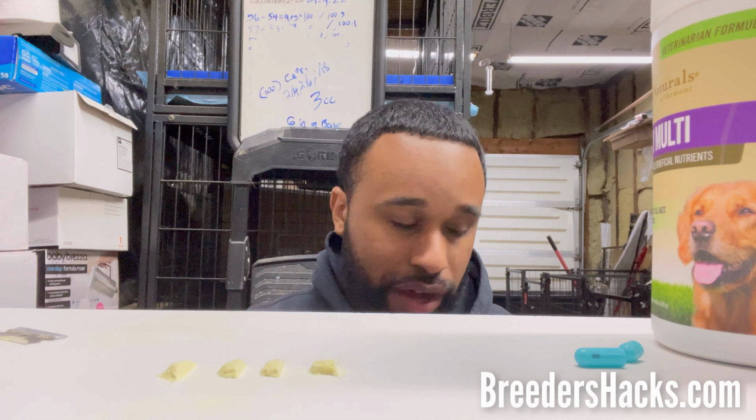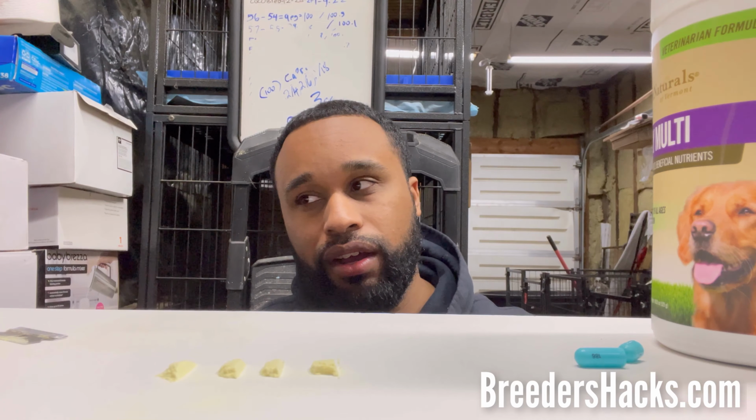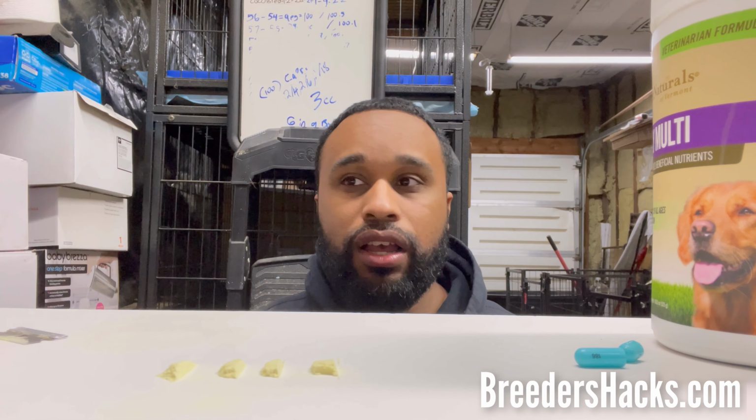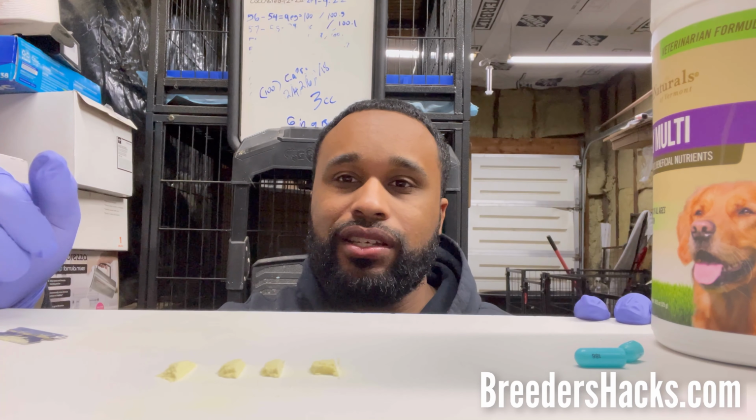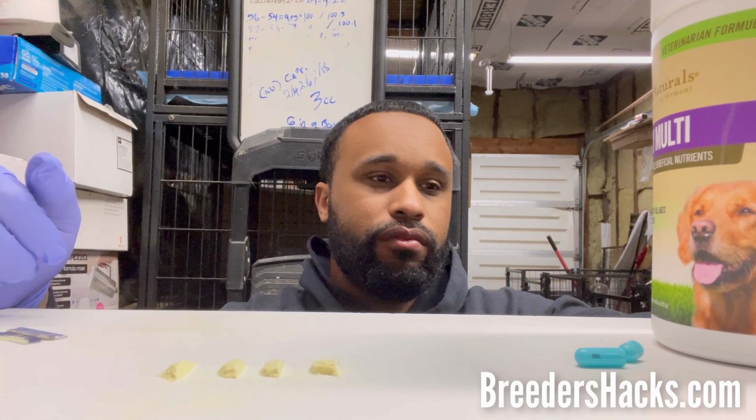So now that it's in this powder form, you have a couple options. Depending on the medicine, some antibiotics and some medicines can't be dissolved with water, or they suggest not to. So you have to be mindful of that. This is what I think is going to be the easiest for a lot of people, to each his own.